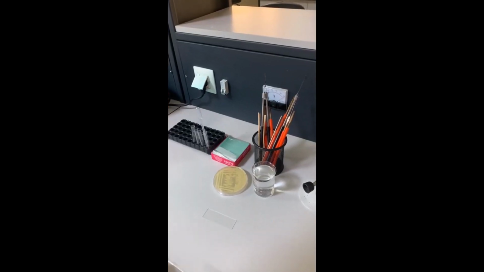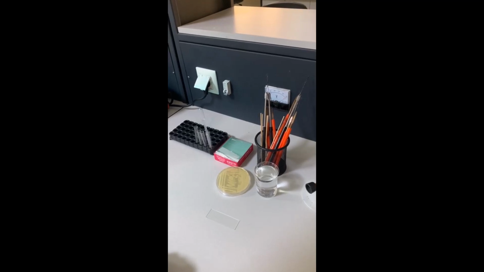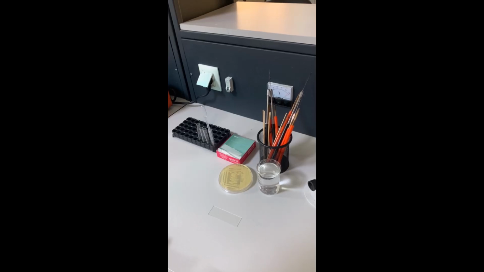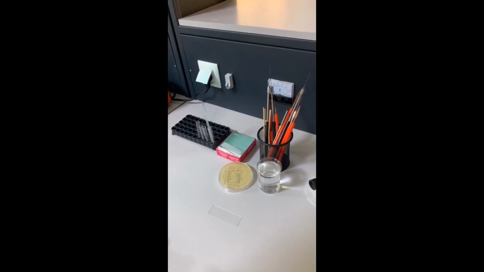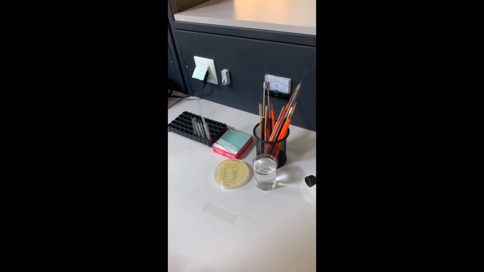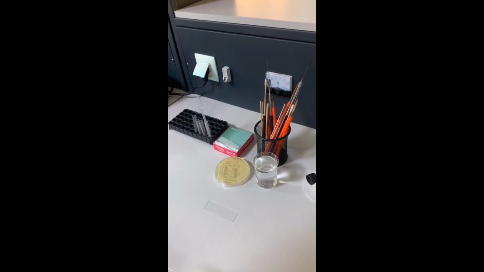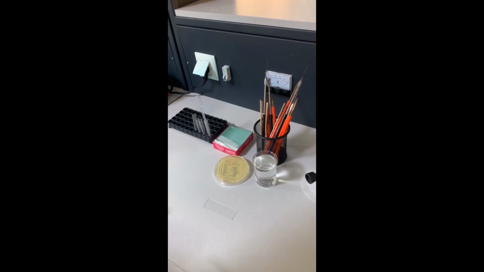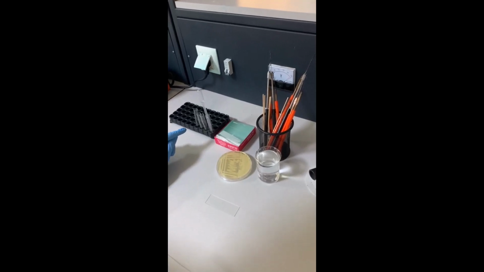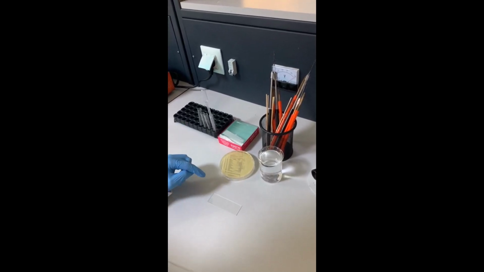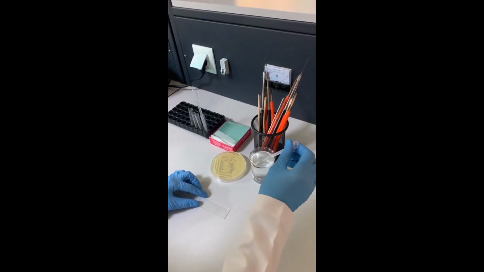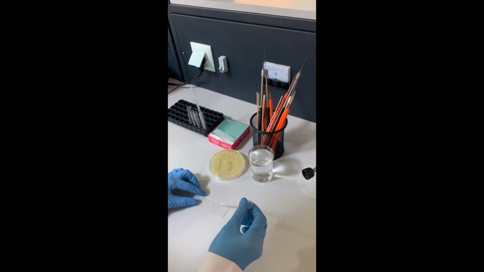Today we have the coagulase test. The coagulase test detects an enzyme produced by some species of Staphylococcus, especially Staphylococcus aureus, and is used to distinguish Staphylococcus aureus from other species such as Staph epidermidis and Saprophyticus. In this test we need a bacterial culture, normal saline, plasma, a clean slide, droppers, and a wooden stick. Firstly, we will add a drop of normal saline on a clean slide.